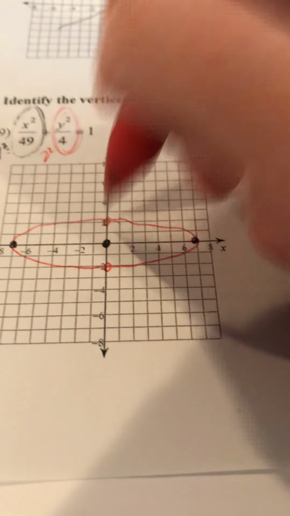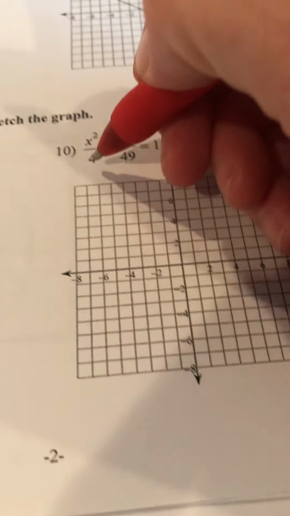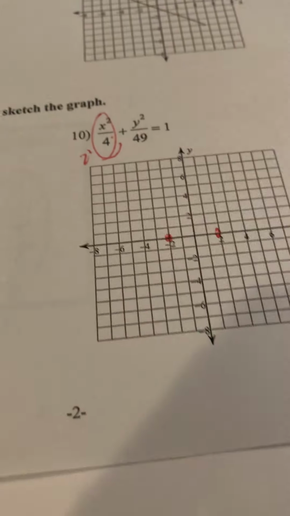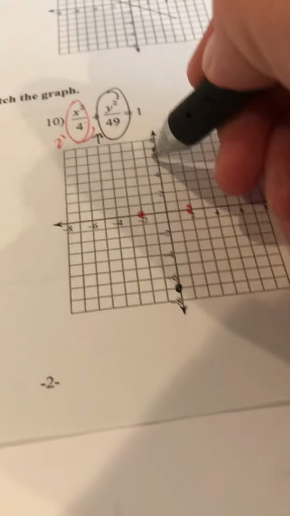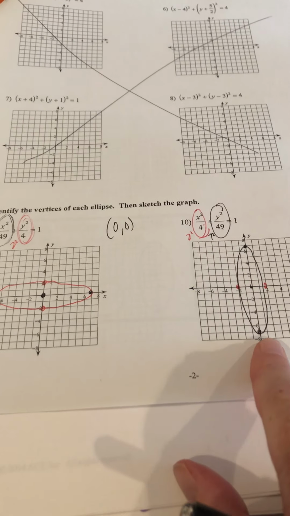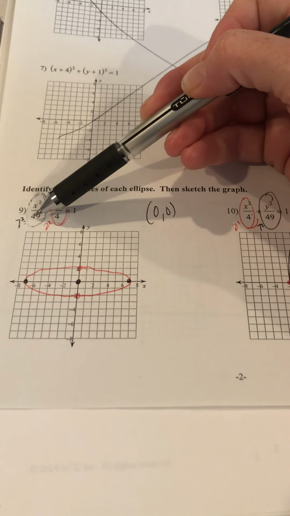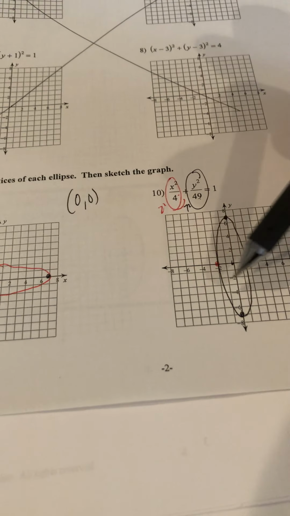There's my ellipse. This one's very similar, except in the x direction, it's 2 squared. And in the y direction, 49 is 7 squared. Sorry, from a center of 0, because there's nothing with the x or y. So look, it's the exact same thing, it's just turned a different way, and we can tell by what it's under. Underneath the x we went 7, underneath the y we went 2. Underneath the x we went 2, underneath the y we went 7.